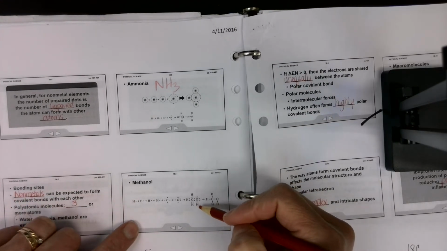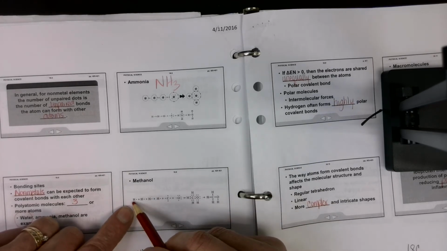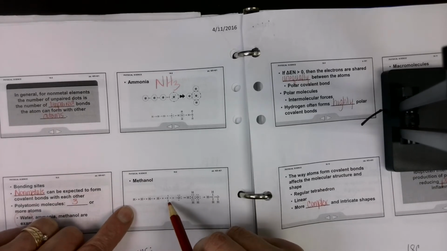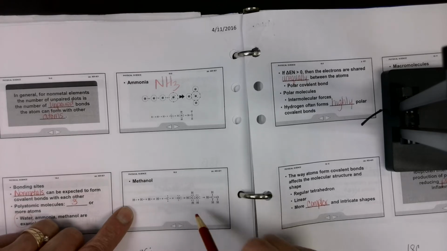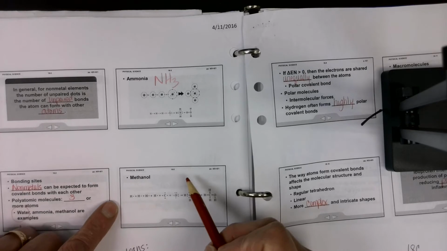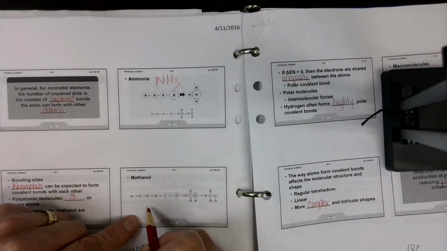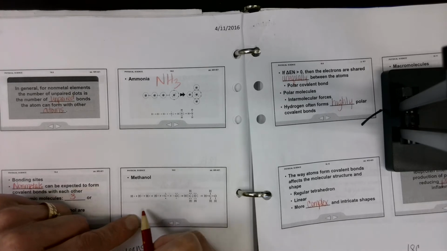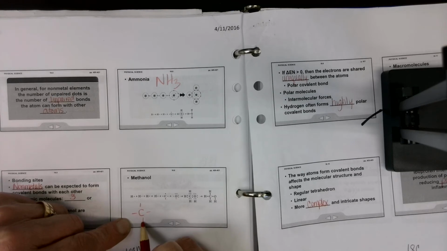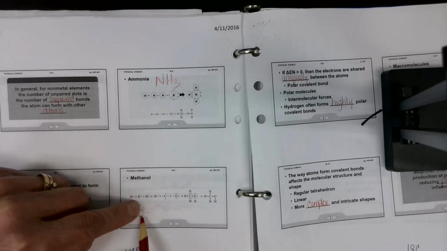Methanol has this kind of 1, 2, 3, 4 hydrogens, a carbon, and an oxygen. And we're going to see, though, how we're going to write this out. And I need you to pay attention to this, because C has only 4 valence electrons, so it's got to have 4 filling in.